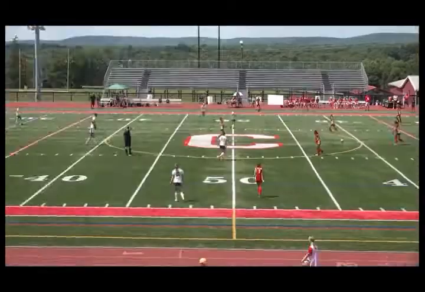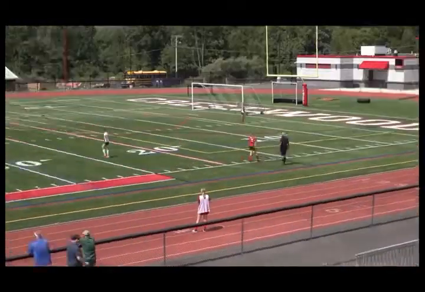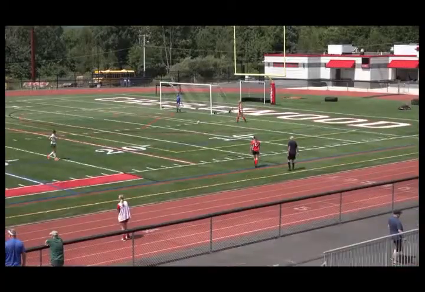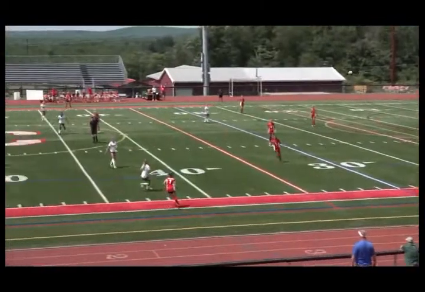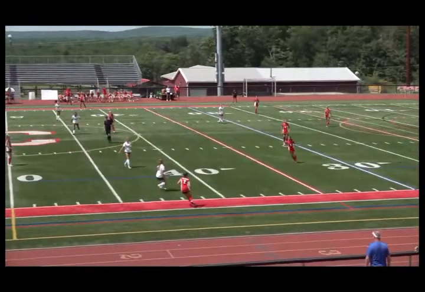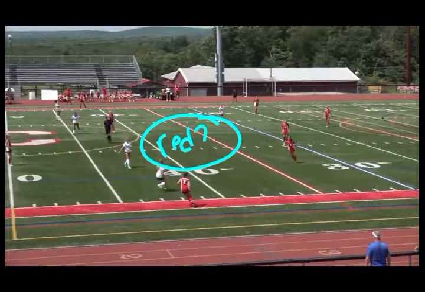Do a couple more, and that'll be that. Goal kick. There's the ball. Okay, just for reference sake, where is the red? Nowhere.